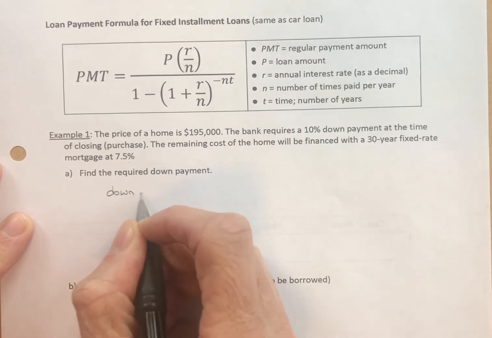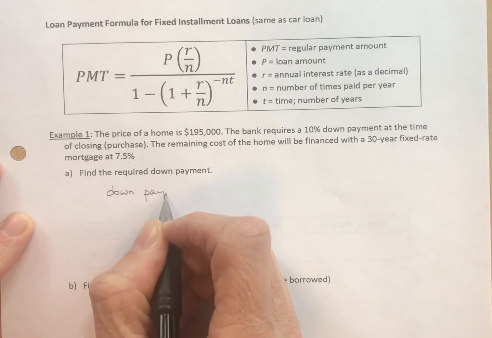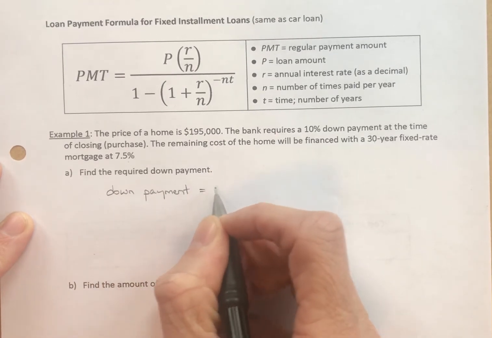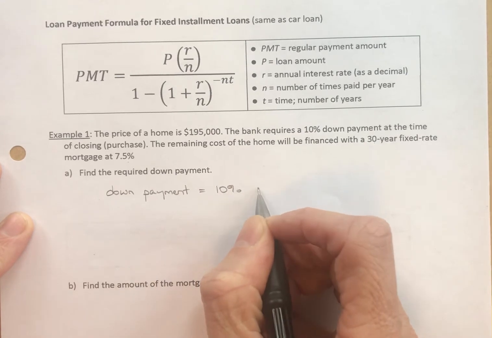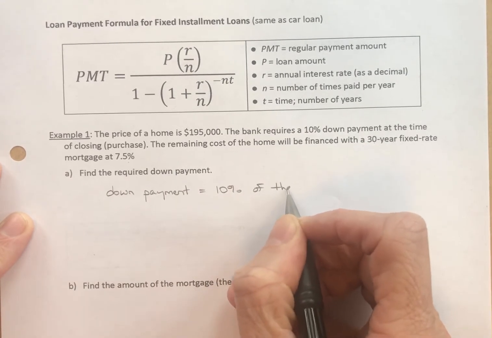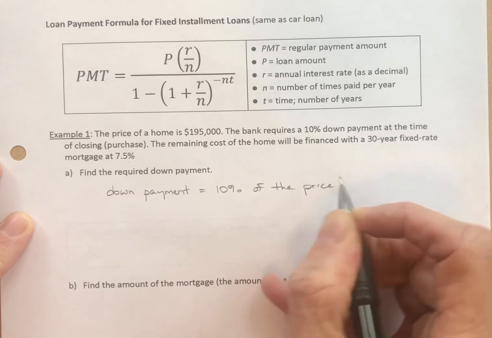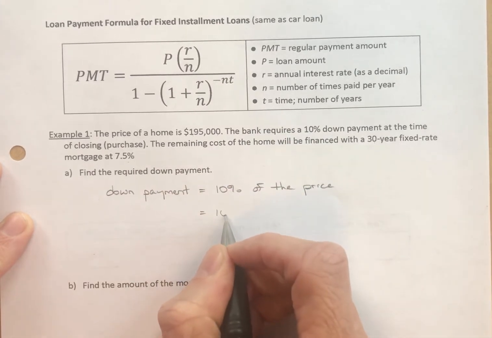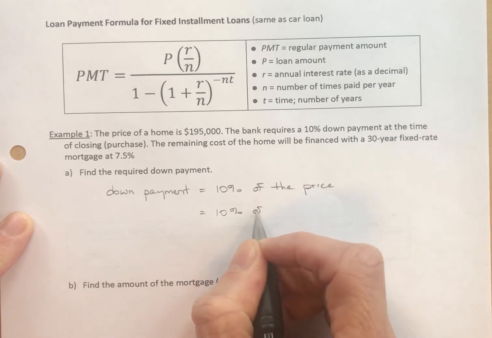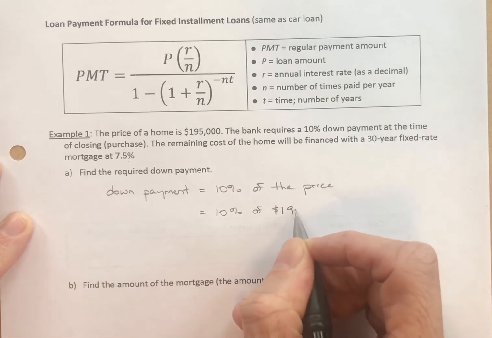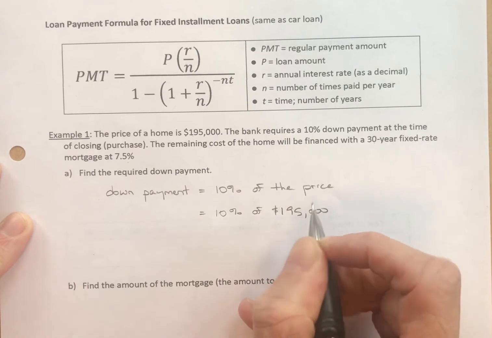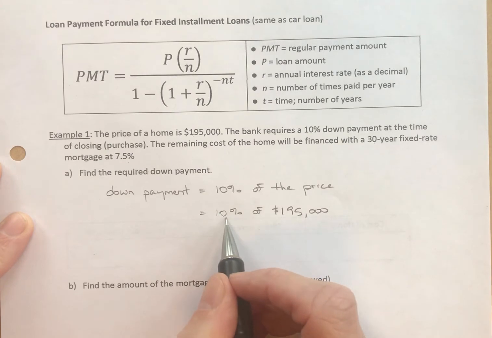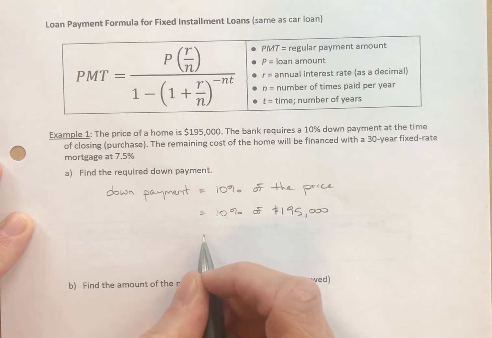So first, what's the required down payment? Okay, so the down payment, again, you put some money into the game, you pay directly to the seller, is 10% of the price. Okay, well, the price is $195,000, so it's 10% of $195,000, and 10% of 195,000 means to multiply, so 0.1 times 195,000.